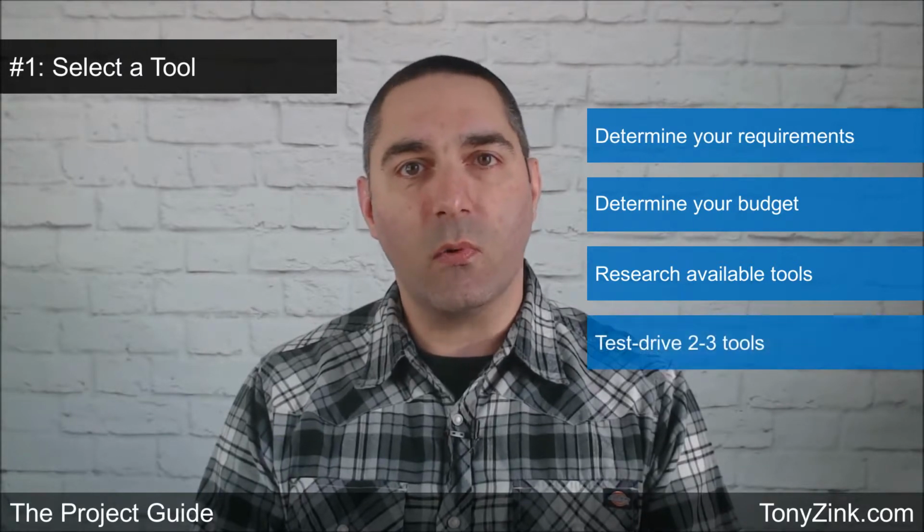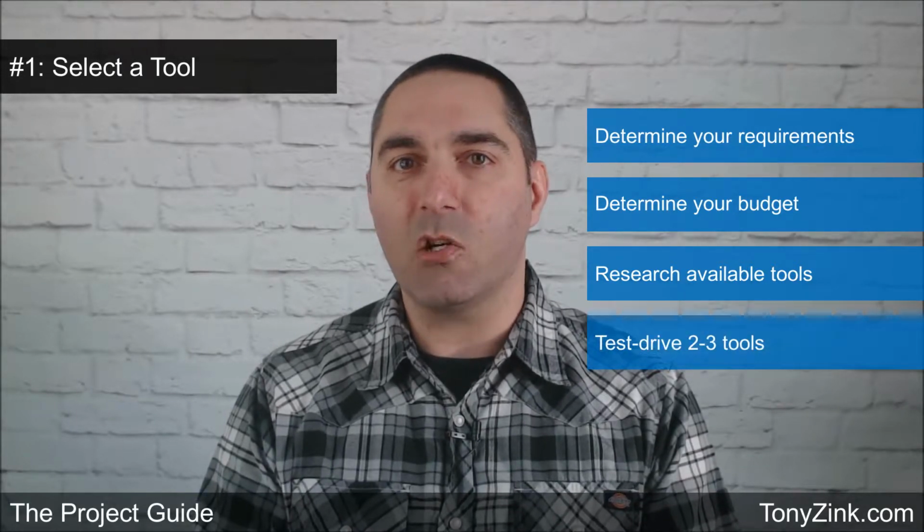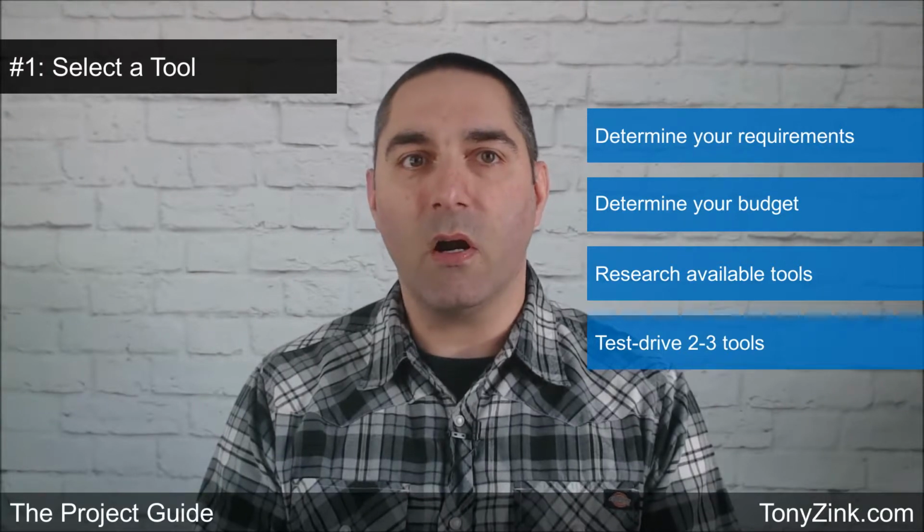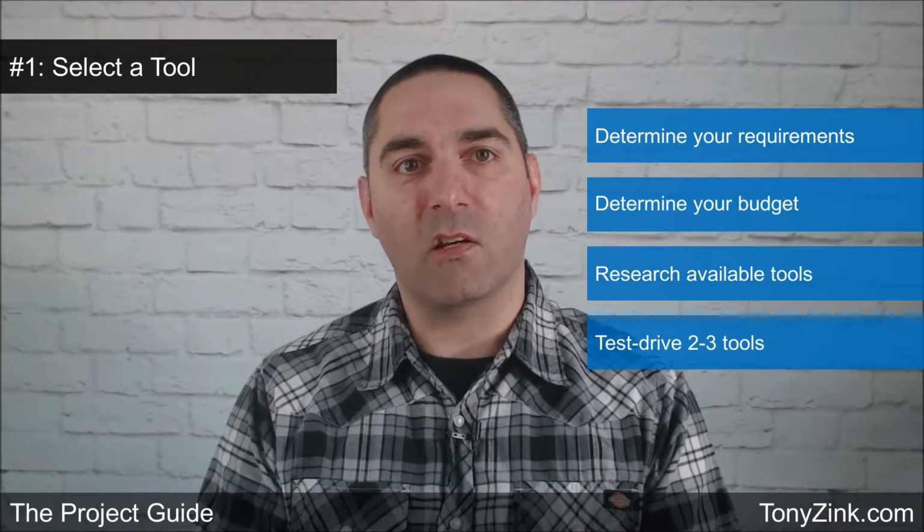Next, select two or three of the top tools that you think may meet your needs, test drive them for a period of time, and make a final selection.